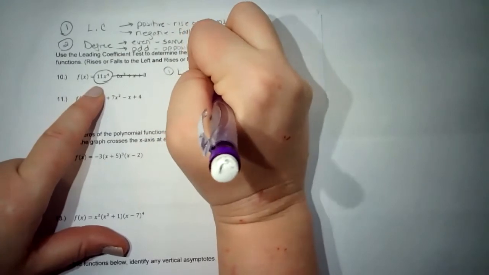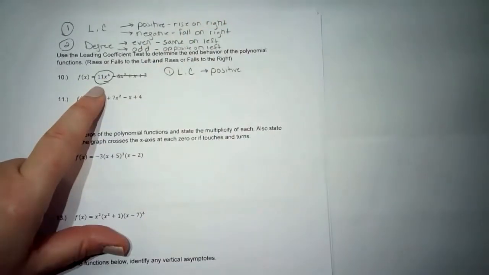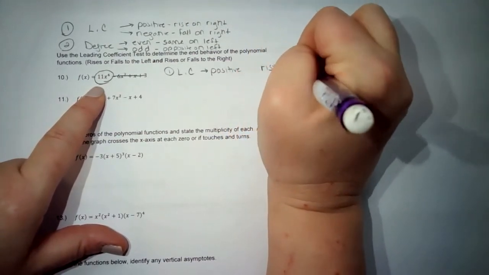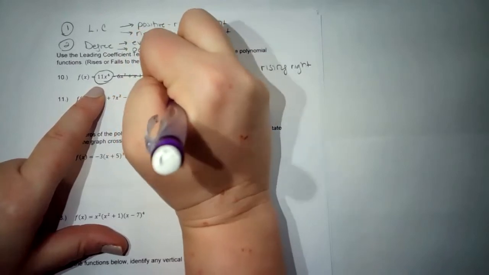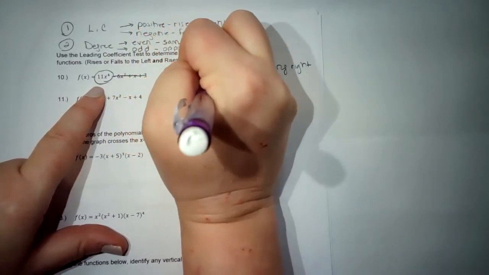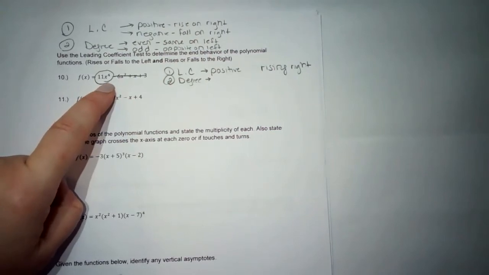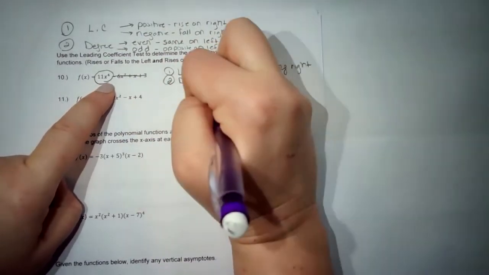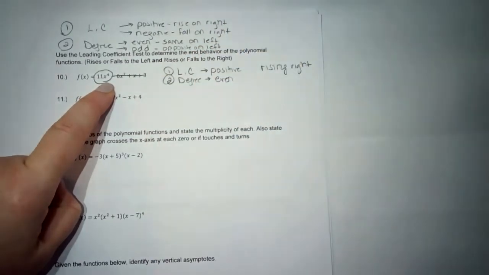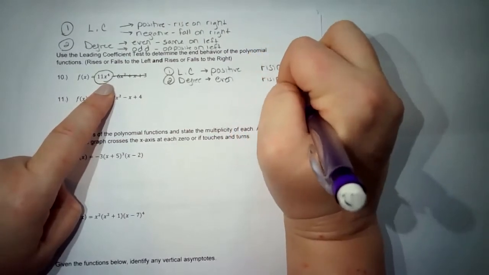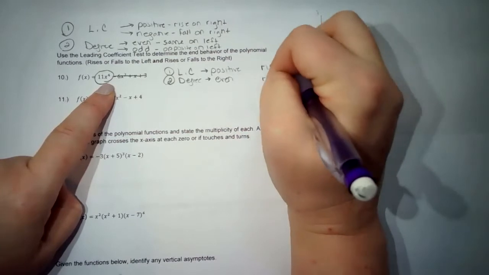So my leading coefficient is positive, which means what's happening on the right? I'm rising on the right. Good. Then the second thing I'm going to look at is the degree. What's my degree? 4. Is that even or odd? Even. If it's even, what's happening on the left? Same thing that happened on the right. And since the right was rising, so is the left.